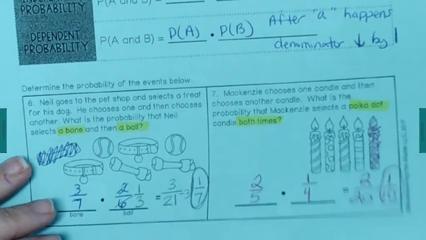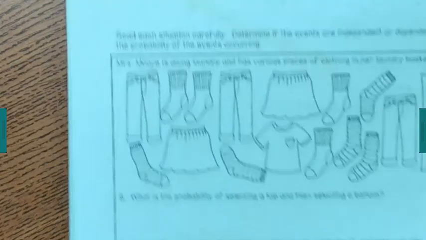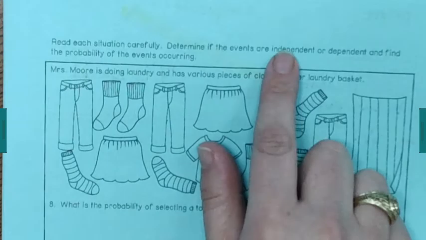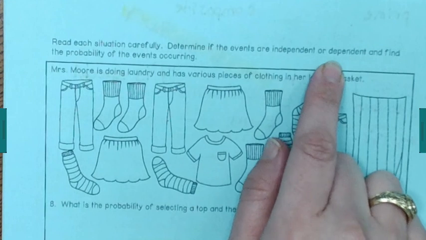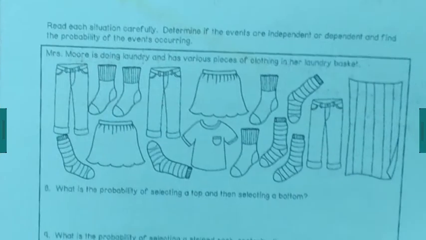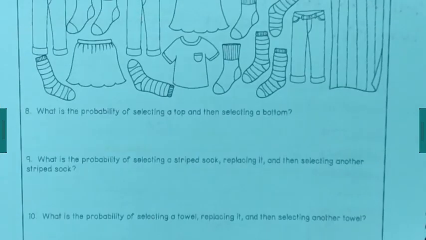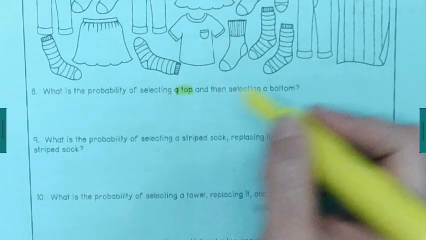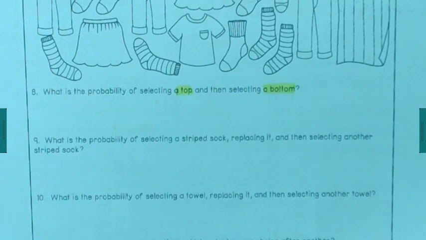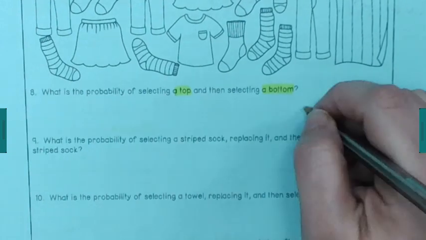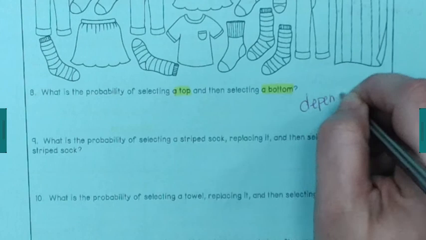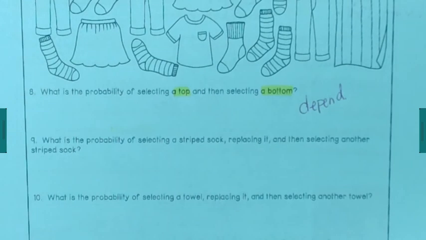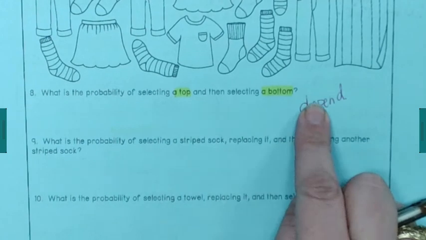We have all these clothes that we just got out of our laundry basket, and we're going to answer some different questions about them. Okay? So first, it says determine if it's dependent or independent, and then find the probability. So number 8 says the probability of selecting a top and then a bottom. Is this independent or dependent? It's dependent because it doesn't say I replaced it. It doesn't say I put it back. So dependent, denominator changes.